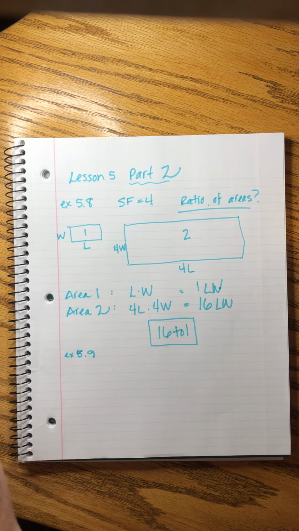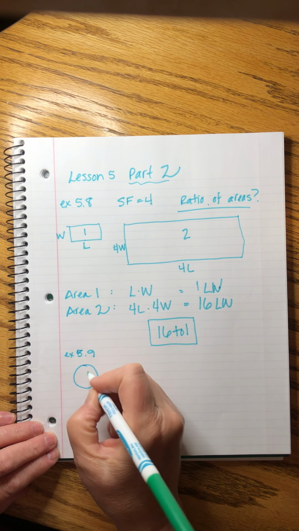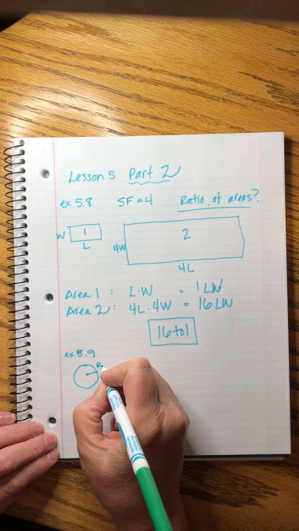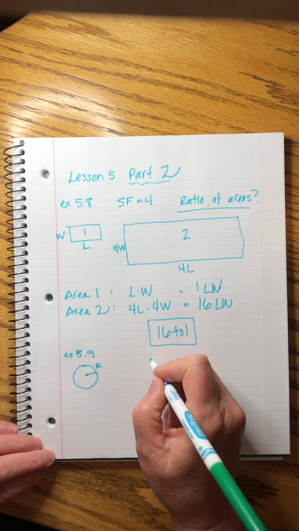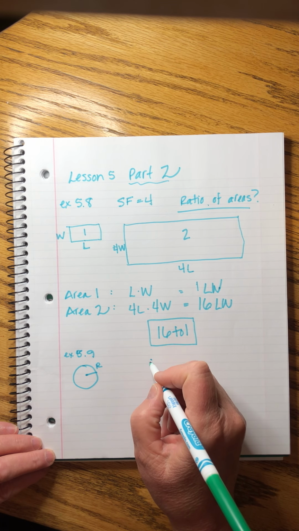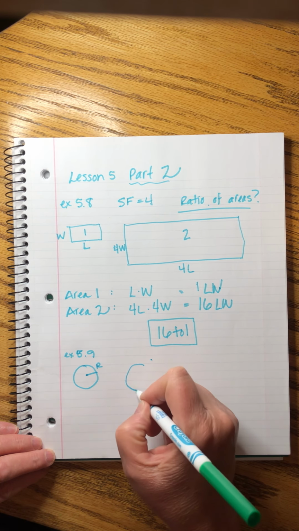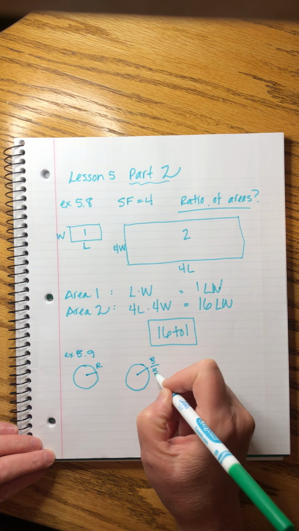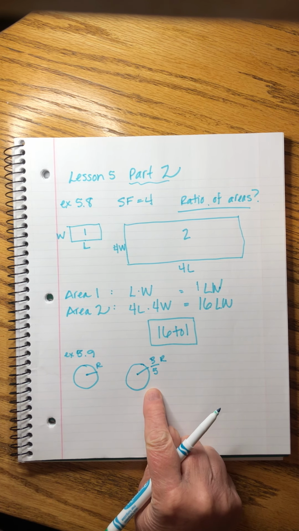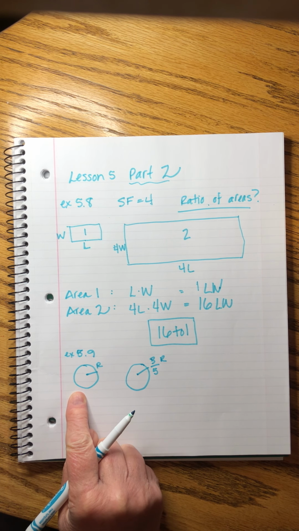The radius of one circle is R. Draw the pictures, you guys. It always helps. And the radius of a second circle, it's actually smaller. I'm just going to draw them roughly the same size. This is 3/5 R. So technically this one is smaller, but I don't want to draw anything smaller than that. What is the ratio of the area of the first circle to the area of the second circle?